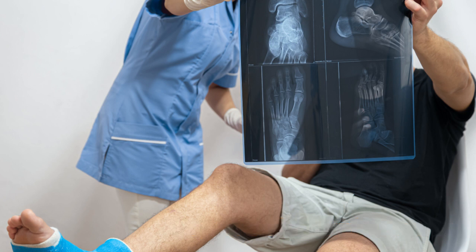Diagnosis of Morton's neuroma. During the exam, your doctor will press on your foot to feel for a mass or tender spot. There may also be a feeling of clicking between the bones of your foot.